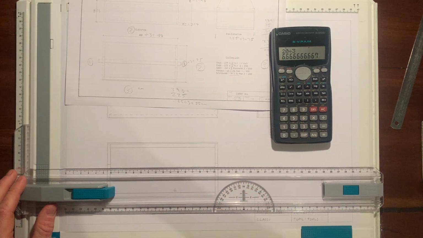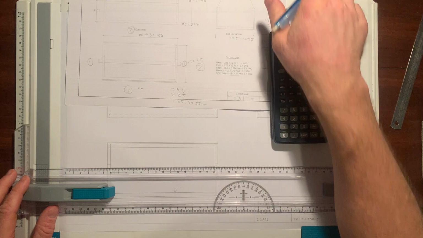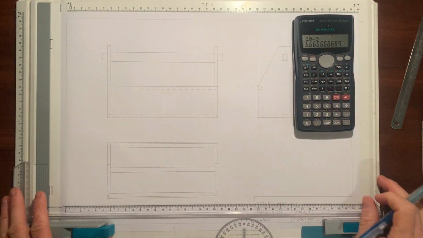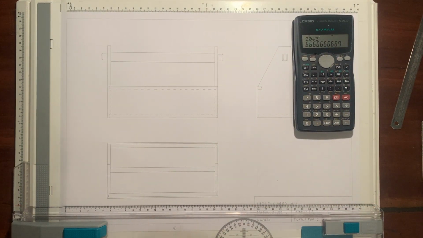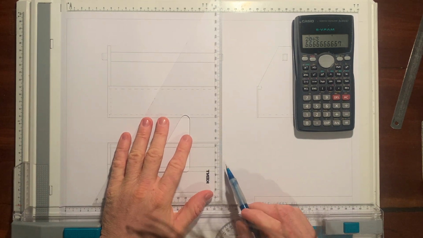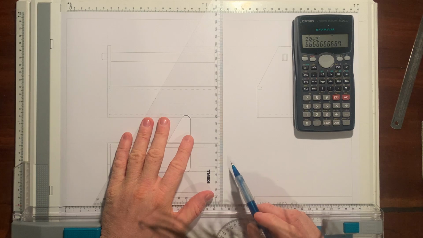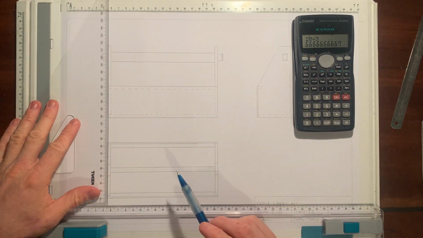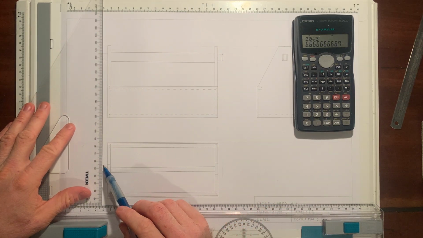There's our handle, and that will carry out all the way to where these project down. So I'm just going to do 2 really faint lines here for where to bring it through to.